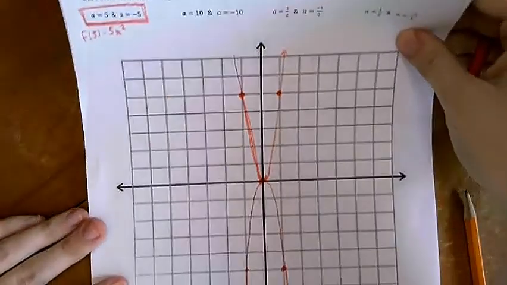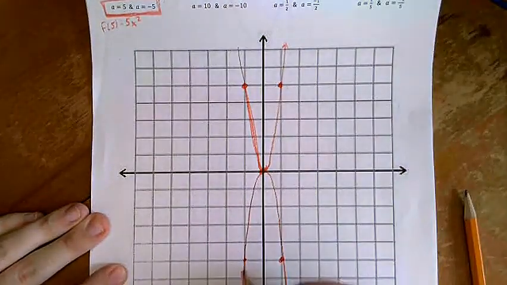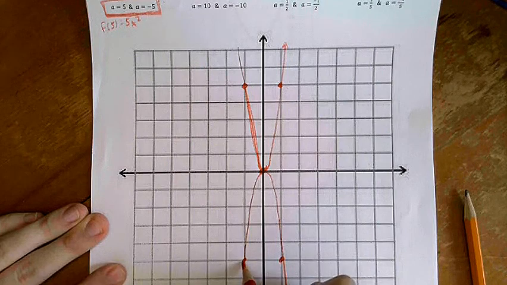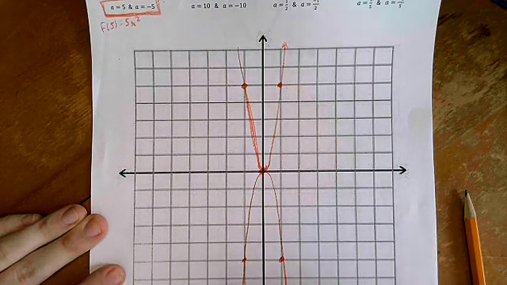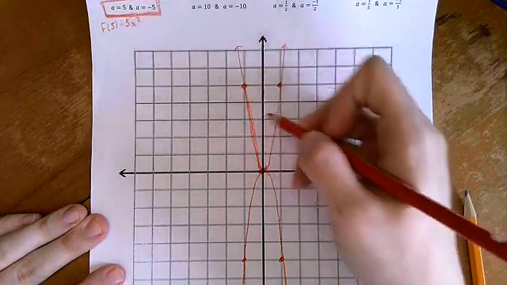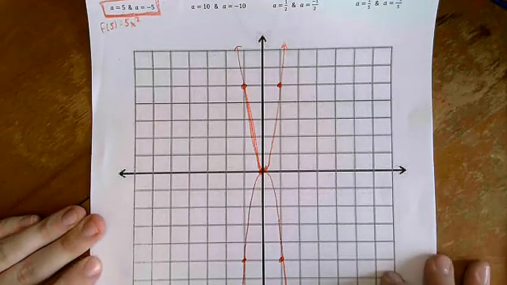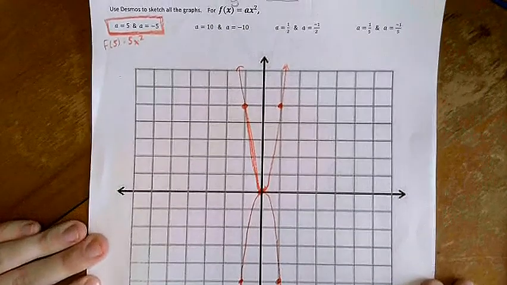There we go. I've got my points here at 1, negative 5, and at negative 1, negative 5. What happened when we changed? Yeah, it opens upwards to opening down. That's interesting.